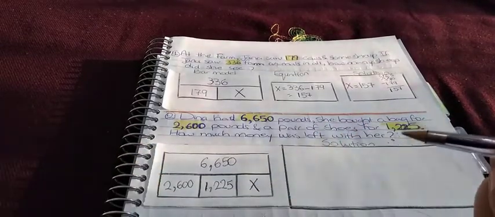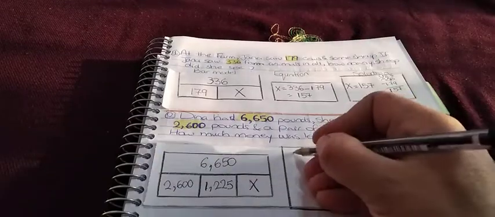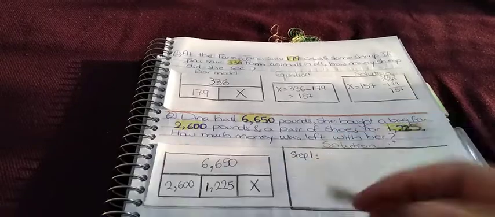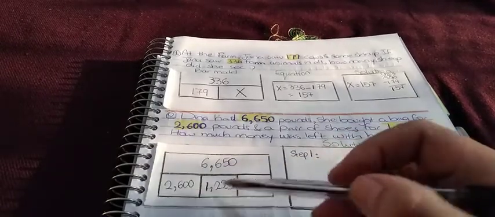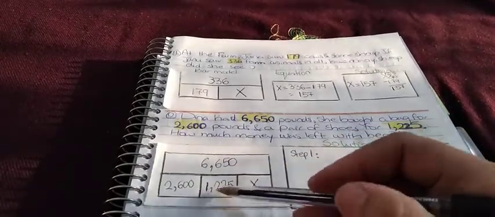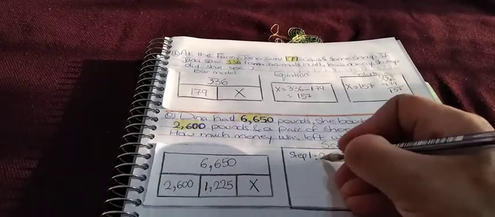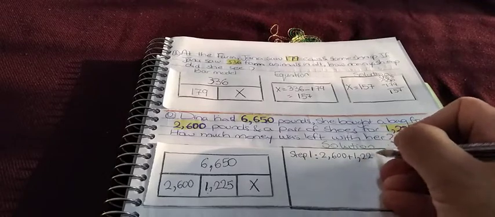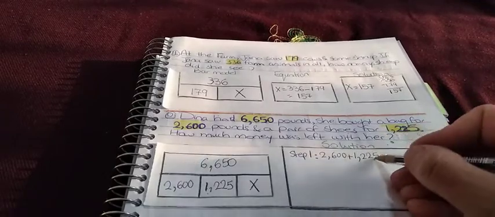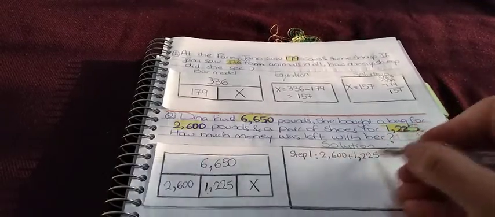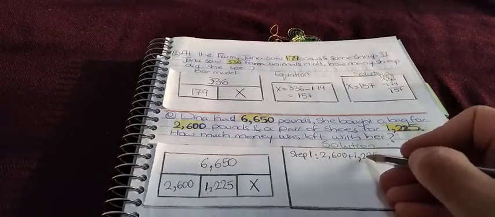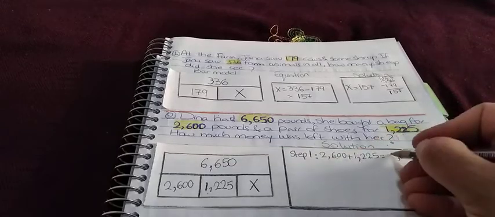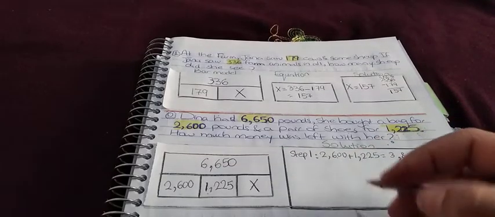Okay, how are we going to calculate it? First of all, step 1, we add the numbers 2,600 and 1,225. So 2,600 plus 1,225 equals: 0 plus 5 equals 5, 0 plus 2 equals 2, 6 plus 2 equals 8, 2 plus 1 equals 3. Okay? Step 2.